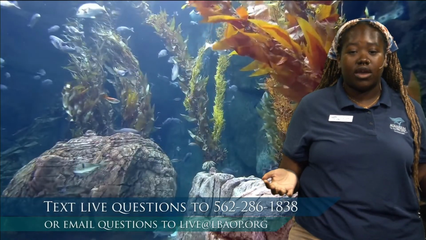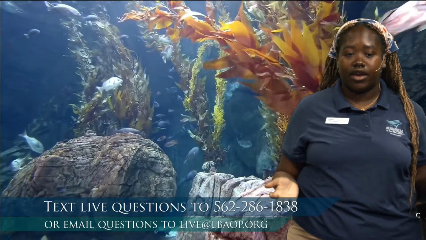So we're going to start off today with just looking at things with our eyes and seeing what we notice. Seeing if we notice any particular shapes, any colors, any patterns, movement, all things of that nature. As we explore more about a kelp forest together.